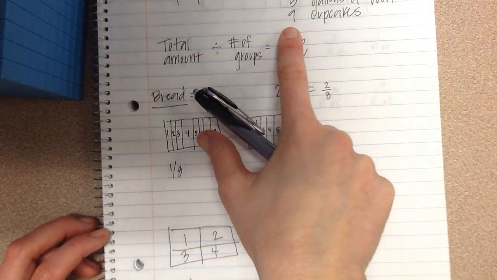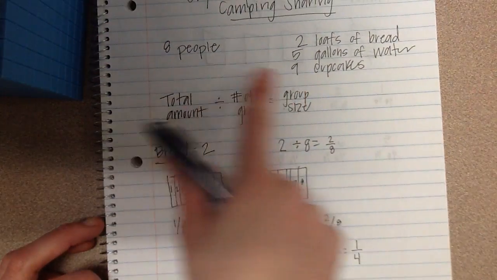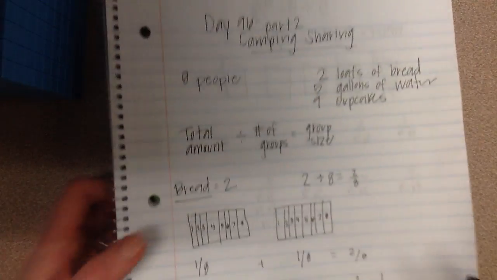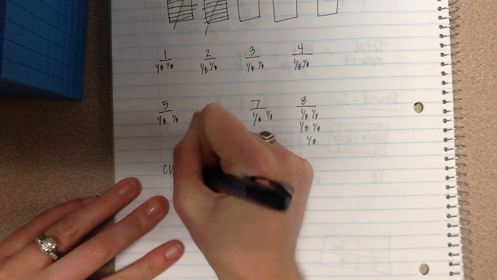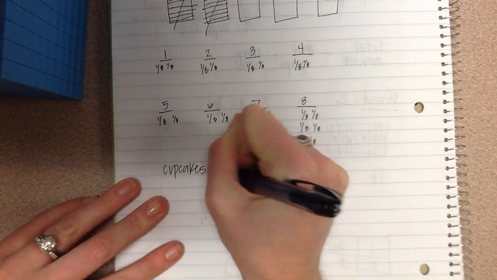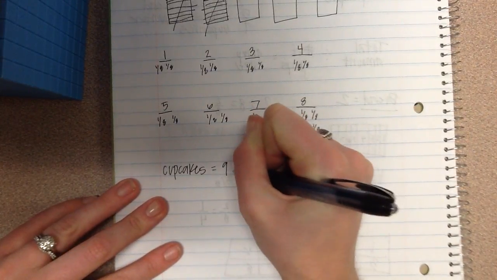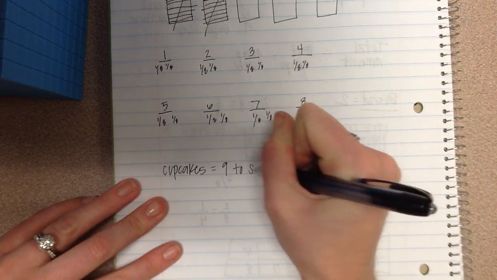So I want you to try to figure out how much each person would get if we had 9 cupcakes to share amongst 8 people. So we're going to do cupcakes equals 9 to share.